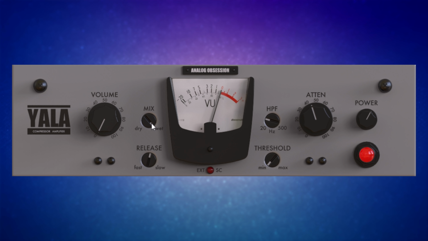So of course we have a mix control here. I shouldn't need to explain that one. We have a release control here going from fast to slow release times. We have a high pass filter, very similar to the one we saw in the last plugin, and then we have this threshold. We'll get back to that in a moment, but the 2 quirky controls are volume and attenuation. This attenuation control is really what you would think of as a volume control. It's more like an output volume, so it's going to control the overall output volume of the plugin.